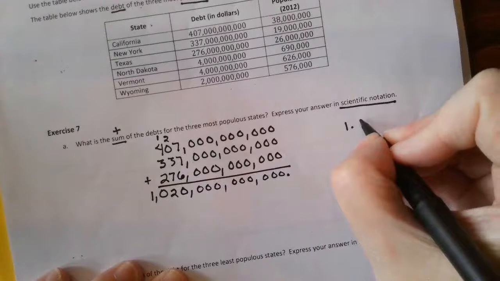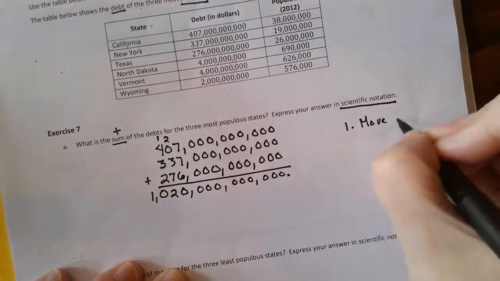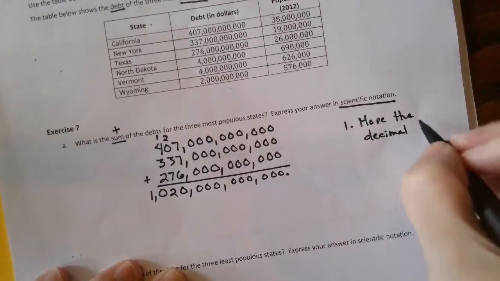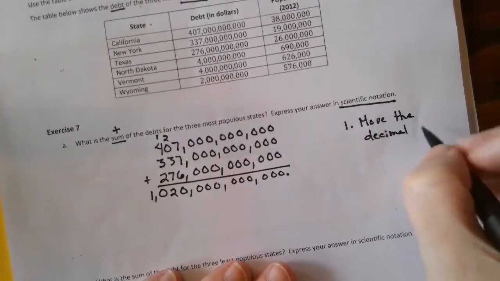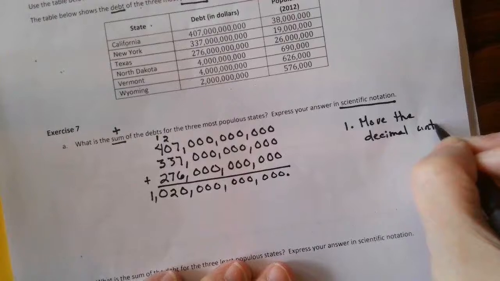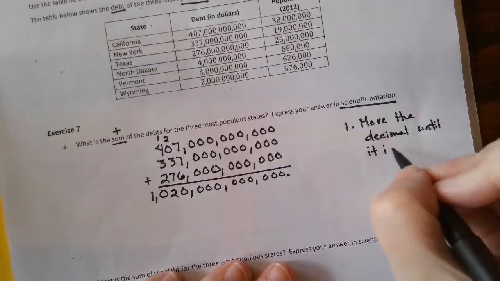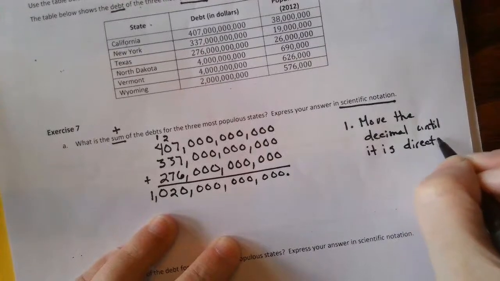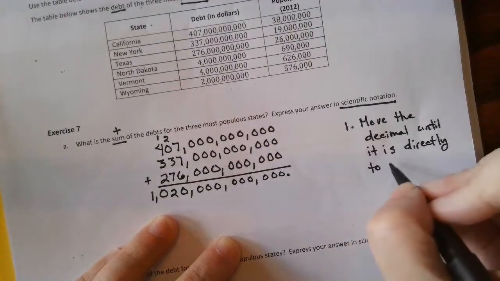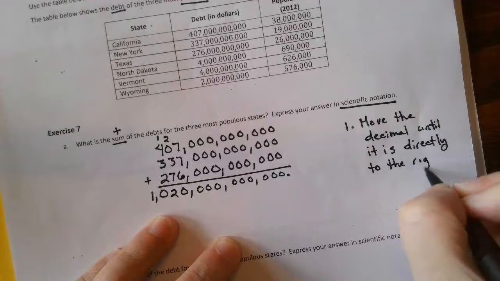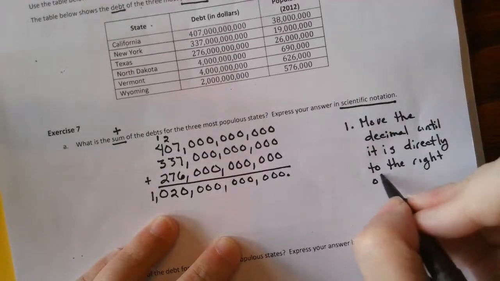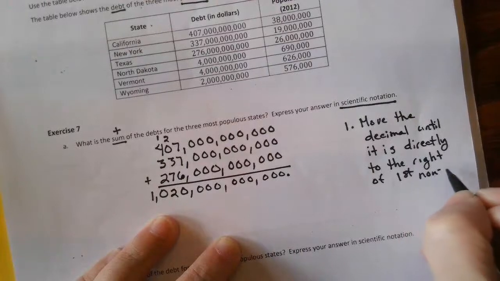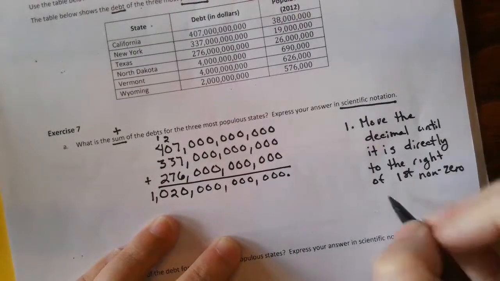Step 1, move the decimal until it is directly to the right of the first non-zero digit.